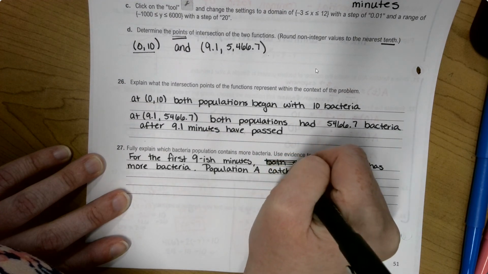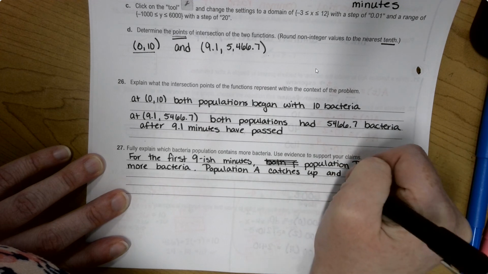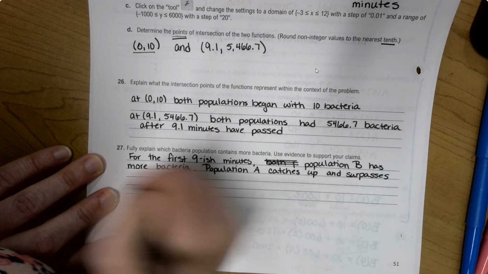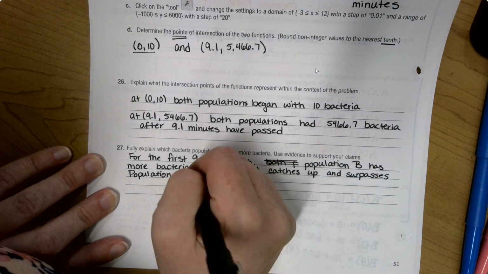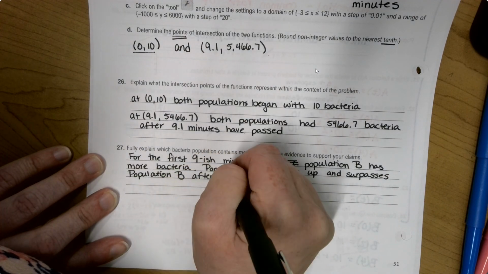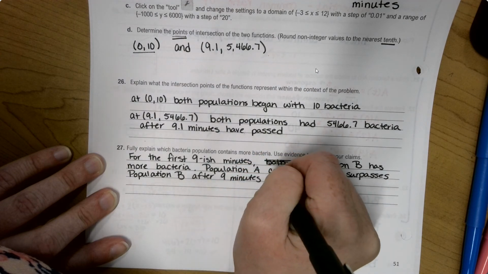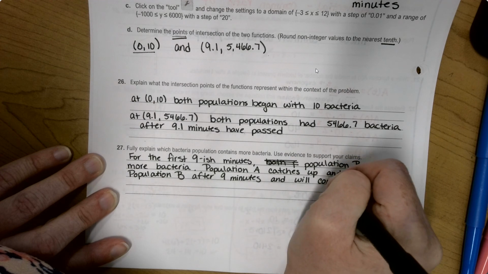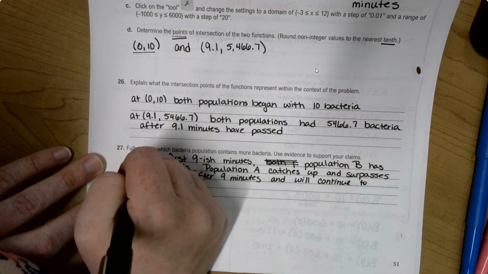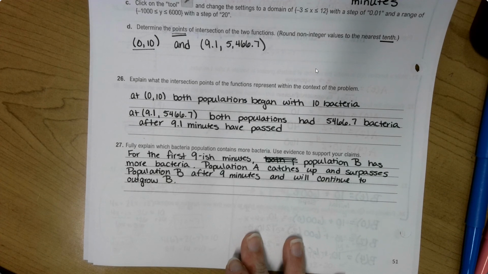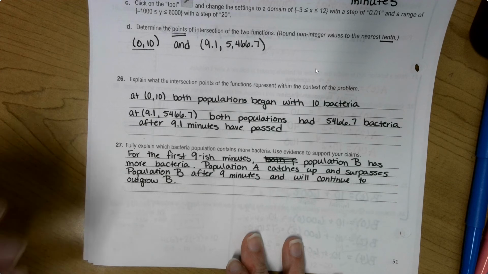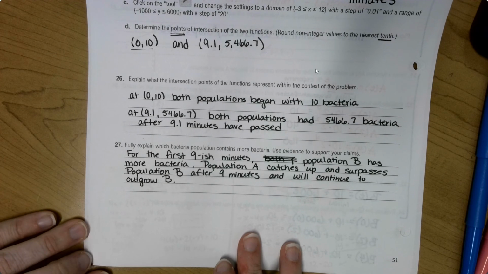Population A catches up and surpasses population B after 9 minutes, and will continue to outgrow B. All right, so for the first 9-ish minutes, population B has more bacteria.